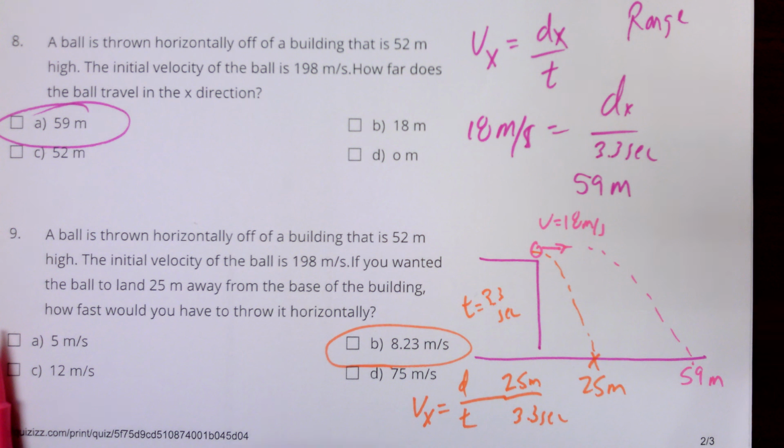If there was something in this presentation that you did not understand, please ask about it, because we will be moving on to problems where we're moving at an angle and the calculations become a little bit more challenging. So we wanted to see where you were at with this stuff first before we move on.